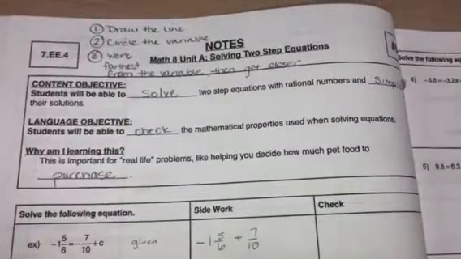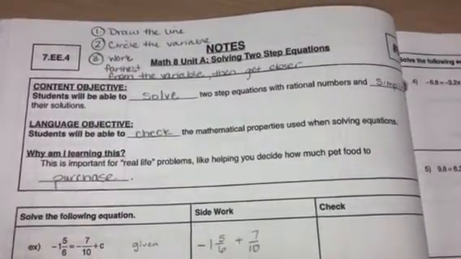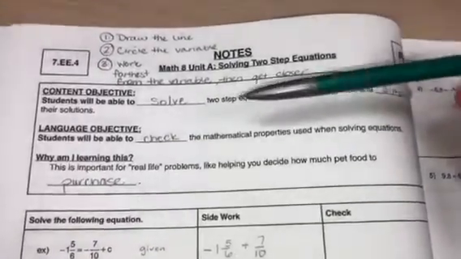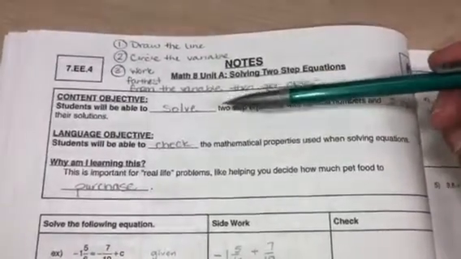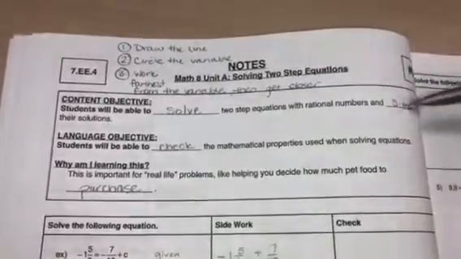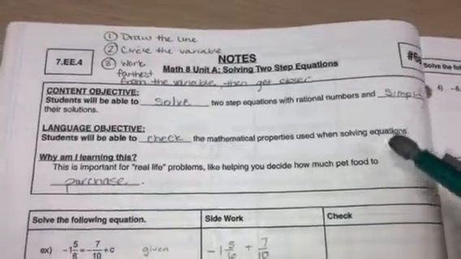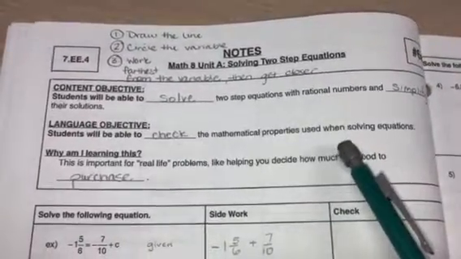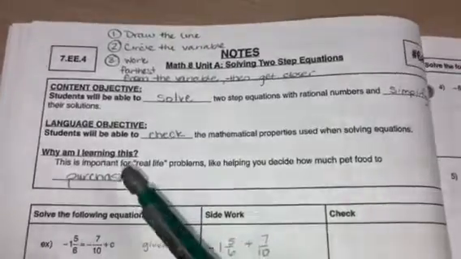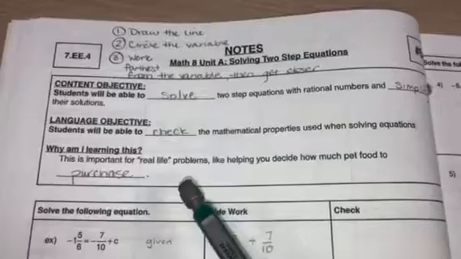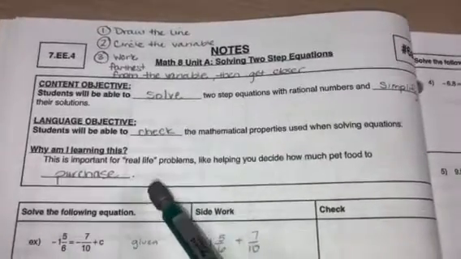So today we're looking at solving two-step equations, so it'll be a little bit of an extra step from yesterday. Today our content objective is students will be able to solve two-step equations with rational numbers and simplify their solutions. Students will be able to check the mathematical properties when used when solving equations, and this is important for real-life problems like helping you decide how much pet food to purchase.